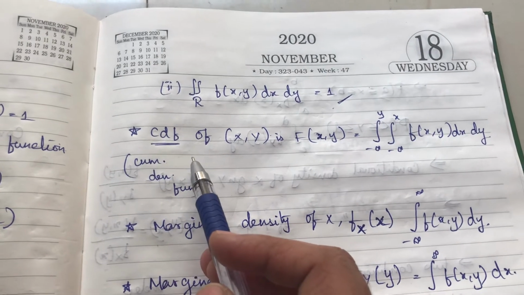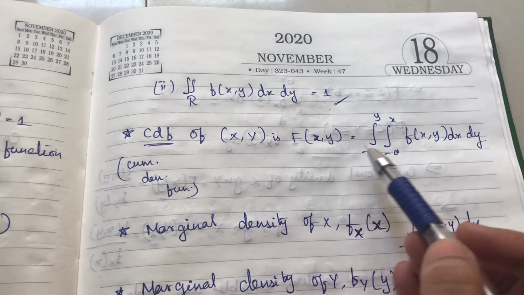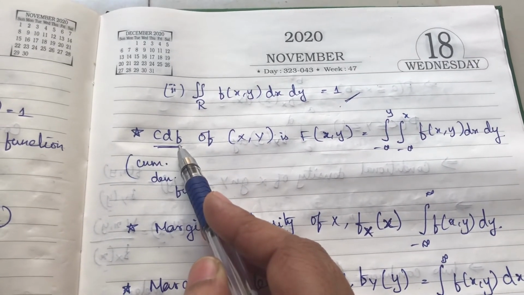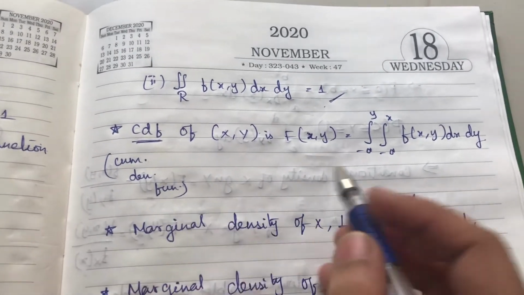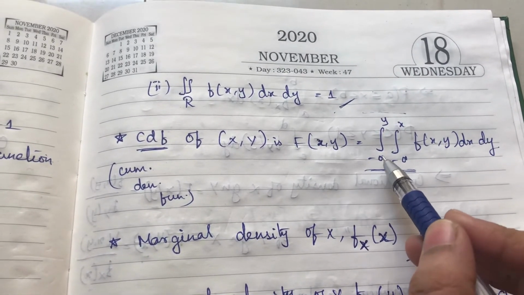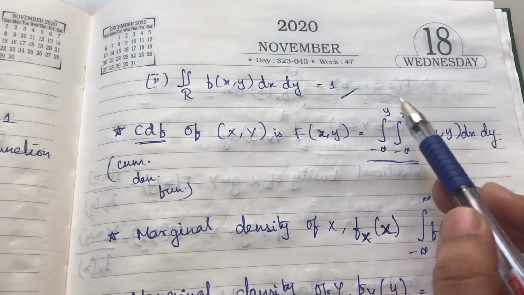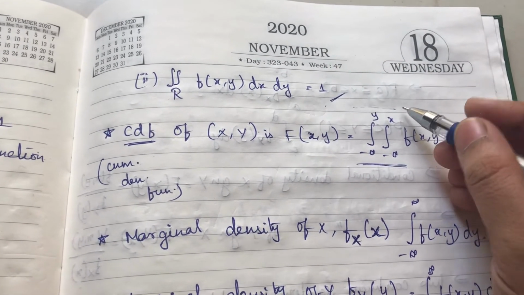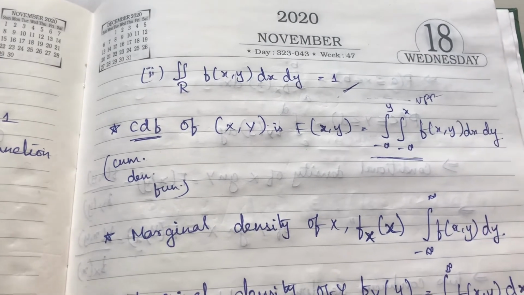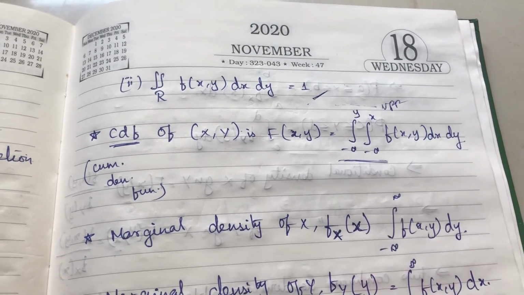Cumulative density function. So CDF of x, y is F of x, y. Here cumulative means we need to add up. So for this we need to change the limits. You can see here minus infinity to y, minus infinity to x. So x and y are the greatest limits. Here these are the upper limits, but the lower limit they have extended up to minus infinity.